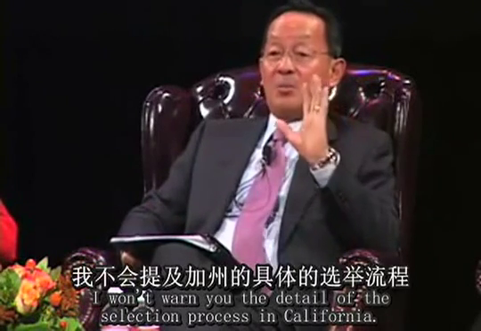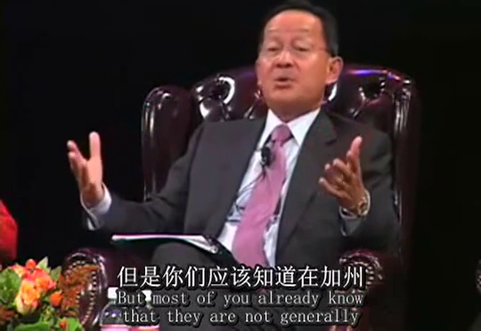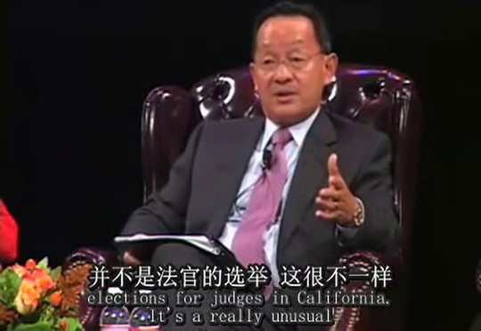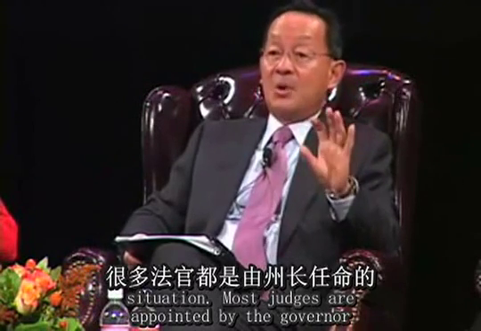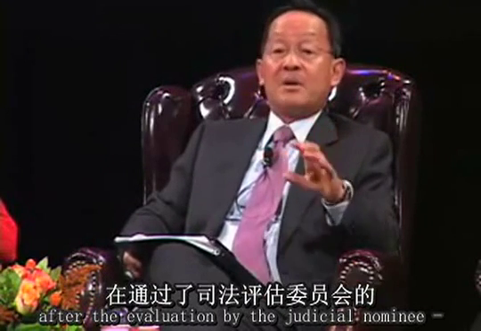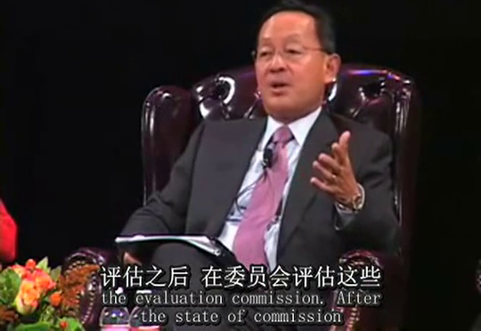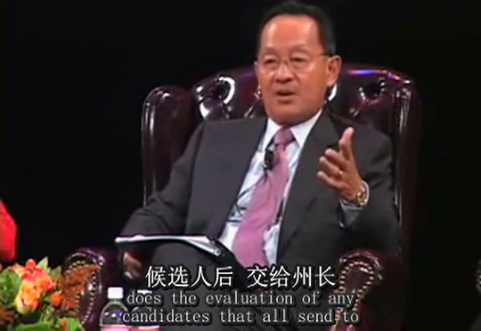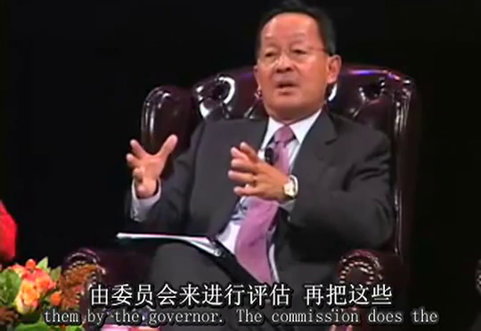Now, the selection process, I won't bore you with the details of the selection process here in California, but most of you already know that there are not generally elections for judges in California. It is really an unusual situation. Most judges are appointed by the governor after an evaluation by the State Bar Commission of any candidates that are sent to them by the governor.